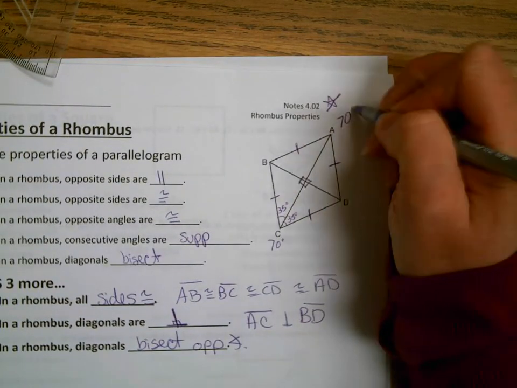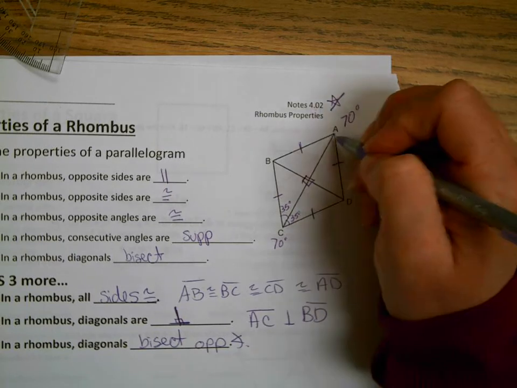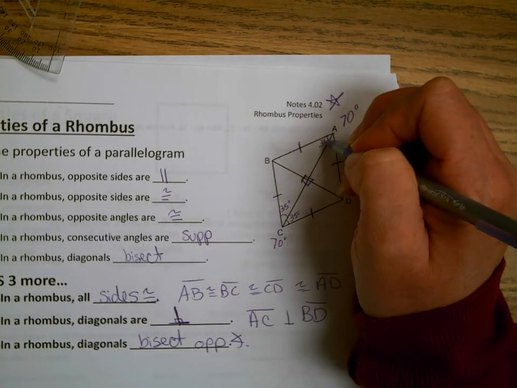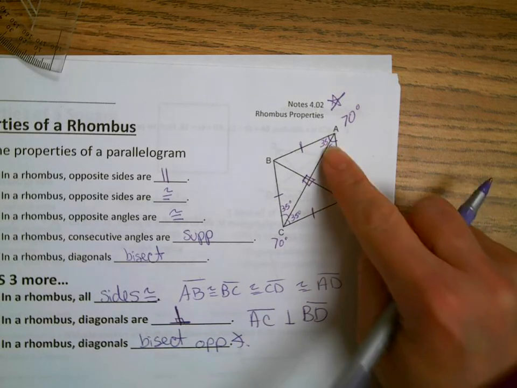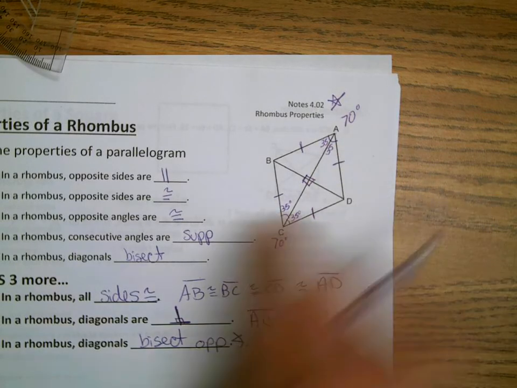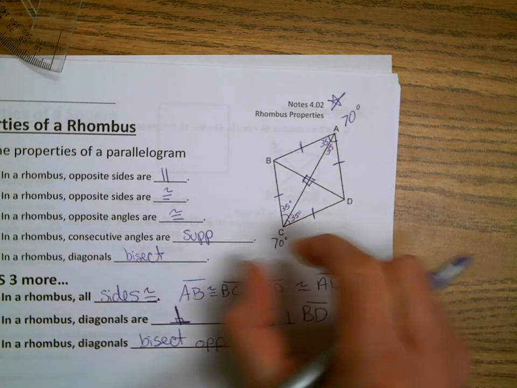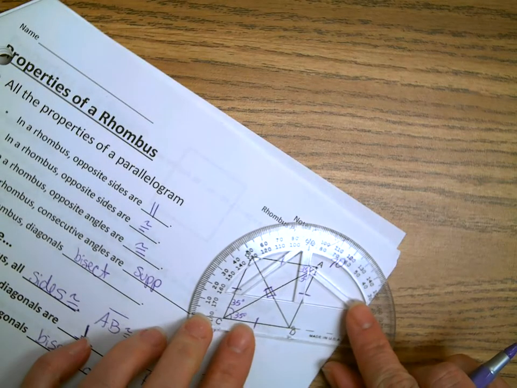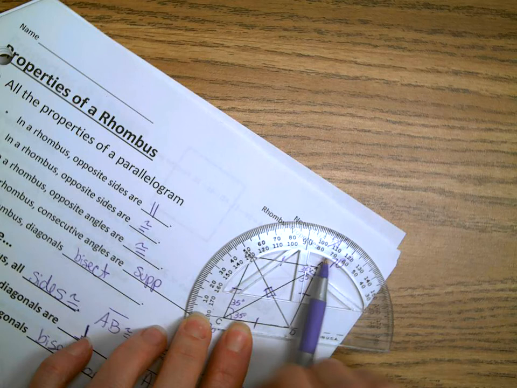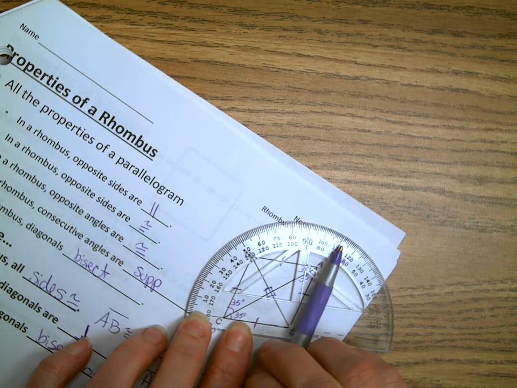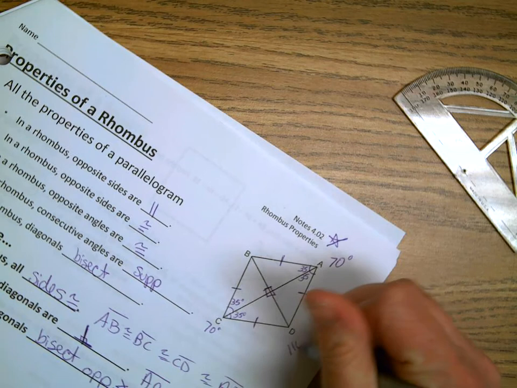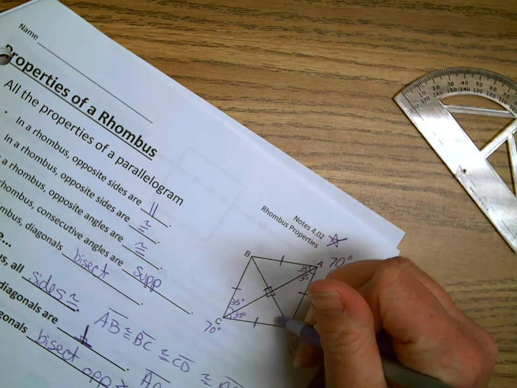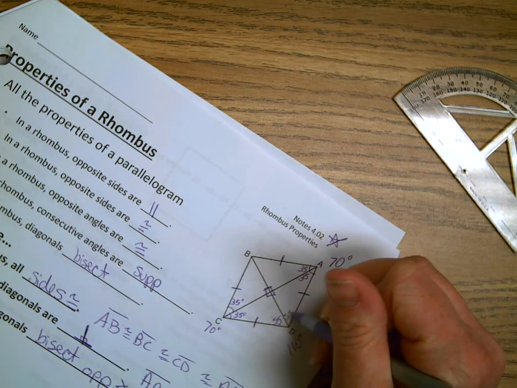A is an opposite angle, so it measures 70 degrees. So it's bisected also into 2 35-degree angles. So we have 2 35s there and 2 35s here. Since consecutive angles are supplementary, if angle C is 70, angle D should measure about, an obtuse measure, 110. All right. So then angle D is 110 degrees, and it's bisected into 2 55-degree angles.